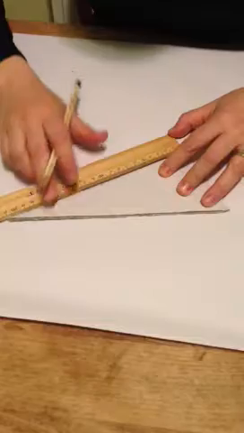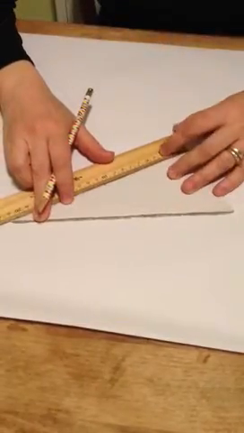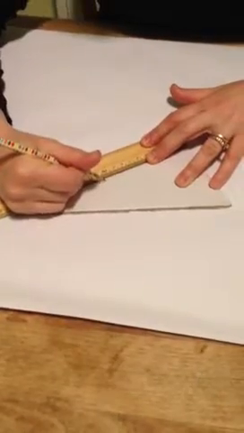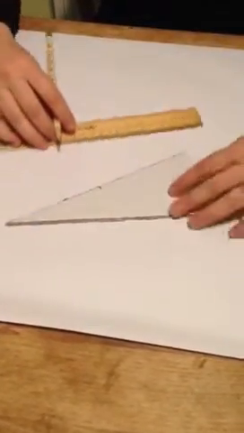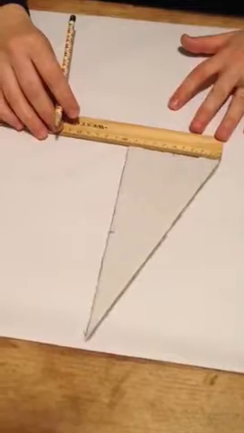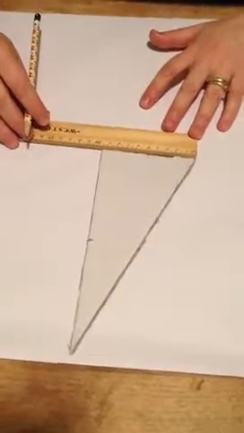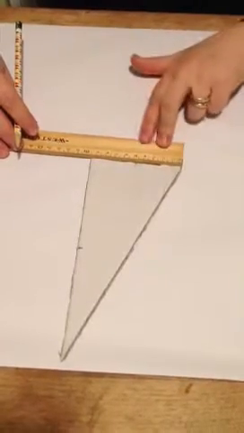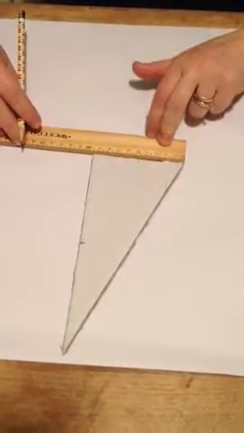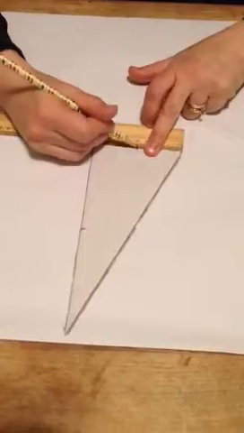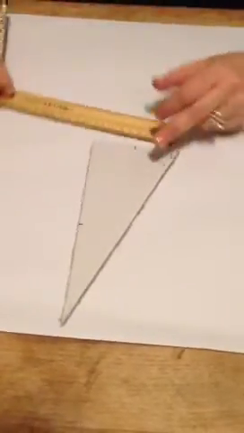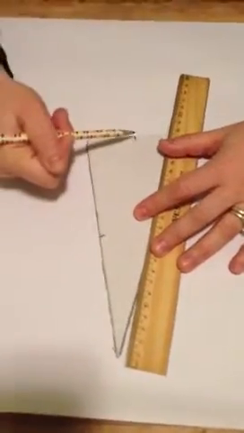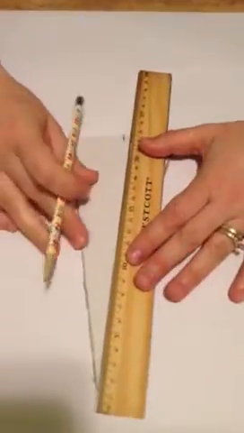So this side here looks like 21 centimeters. So the midpoint of this side would be at 10.5. This one here appears to be 9.4 centimeters. So the midpoint would be at 9.4 divided by 2, which is 4.7 centimeters. All right, so again, to draw the median, I connect the vertex to the midpoint of the opposite side.